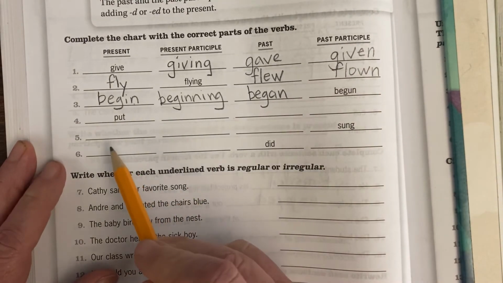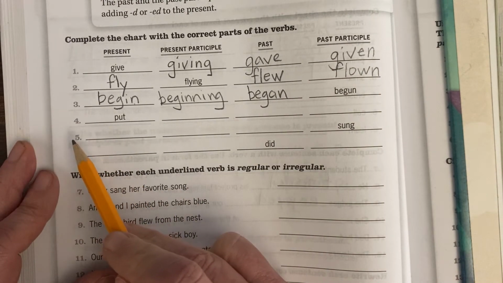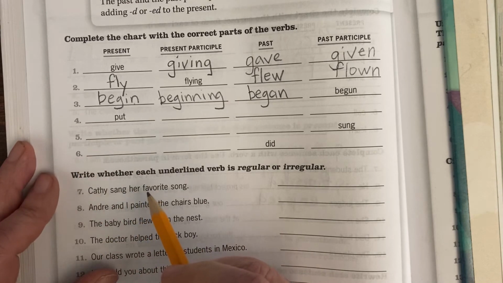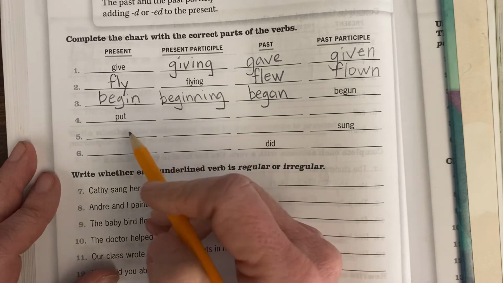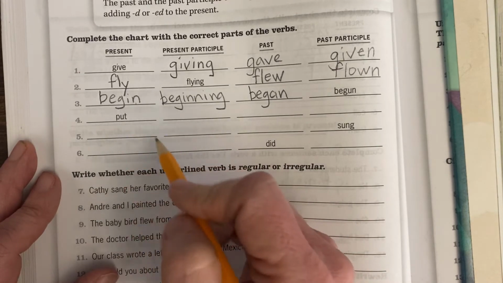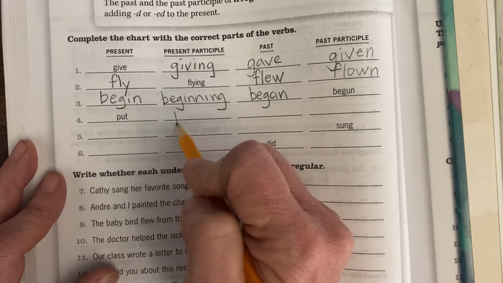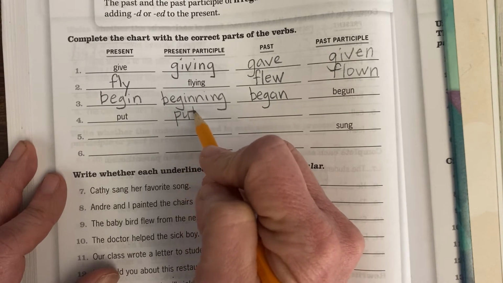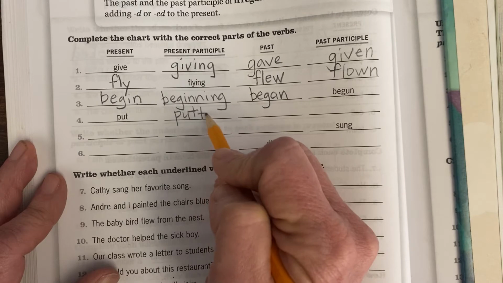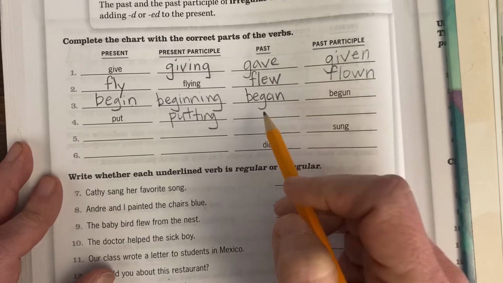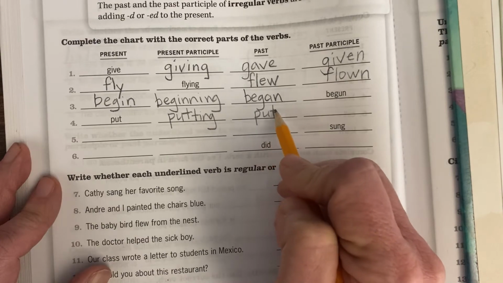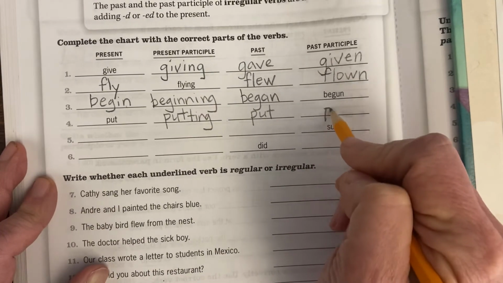All right. And number 4 is put. And put is easy because it's just put. Okay. So put, I am putting. Yesterday I put, and in the past I put.